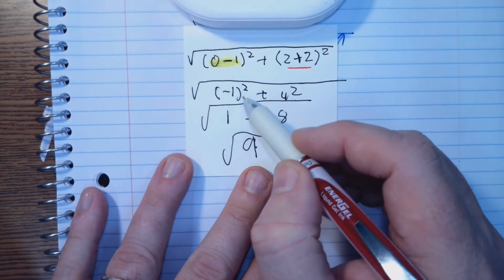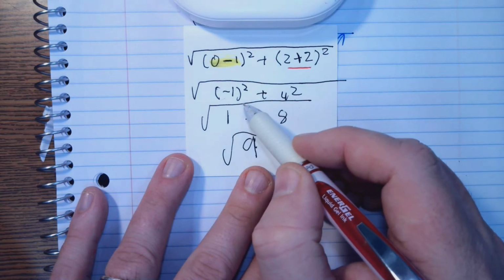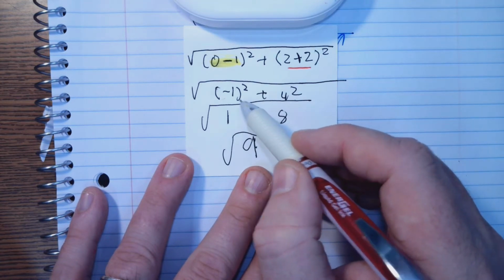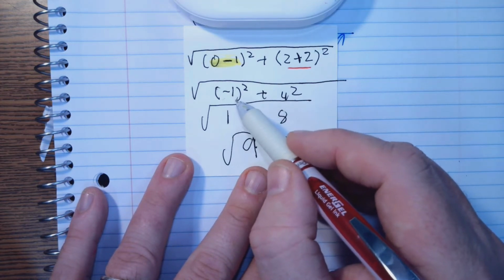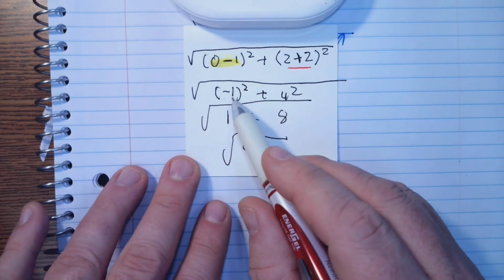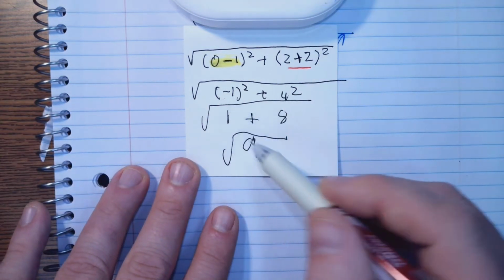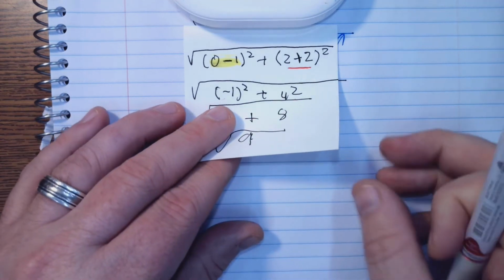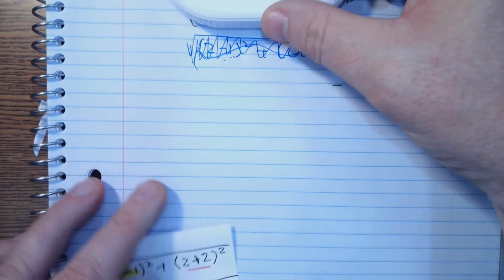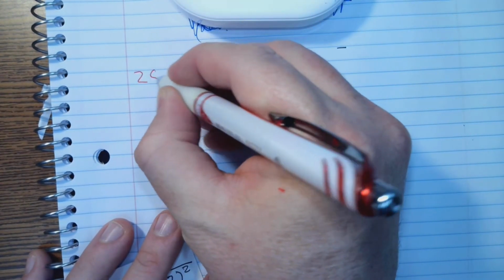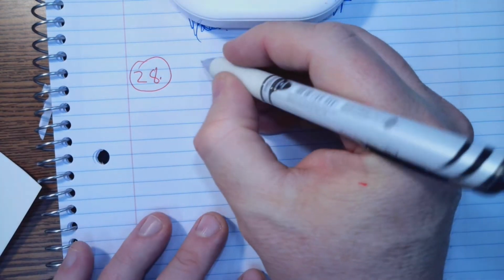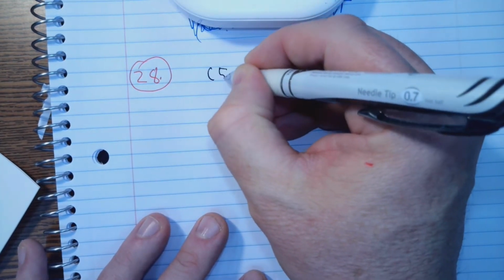Also, if you accidentally square something without the parentheses, it will give you the wrong answer. For negative numbers anyways. Positive numbers, it's fine. Negative numbers, it will give you the wrong answer. So what I want you to do is 28, and I'm going to do 28 also. And we'll see if you can substitute it incorrectly.